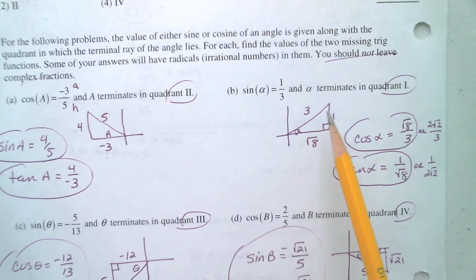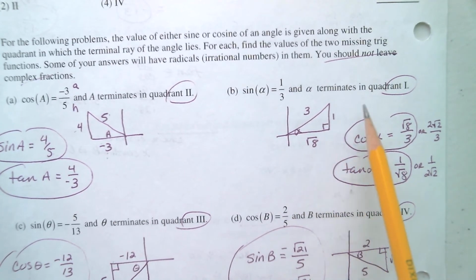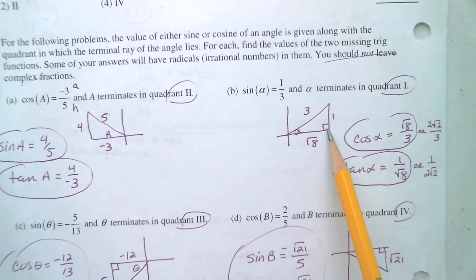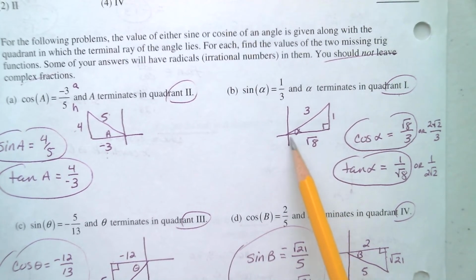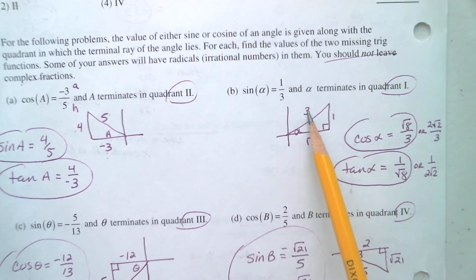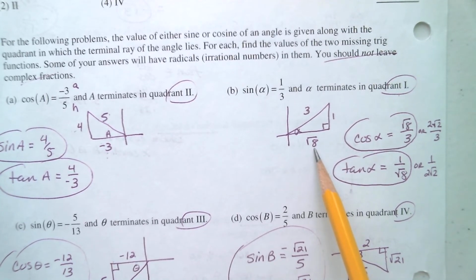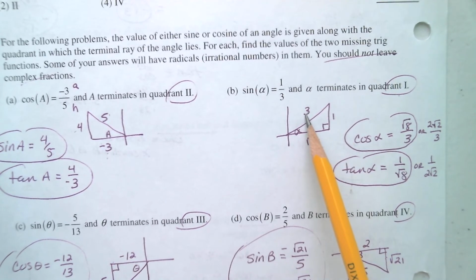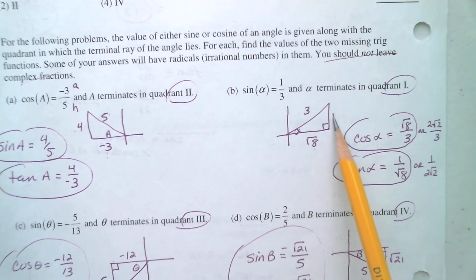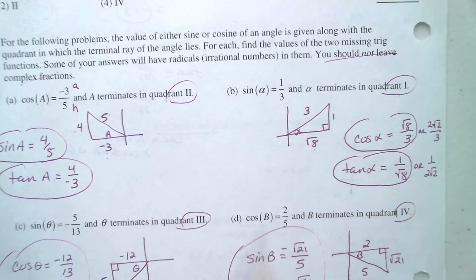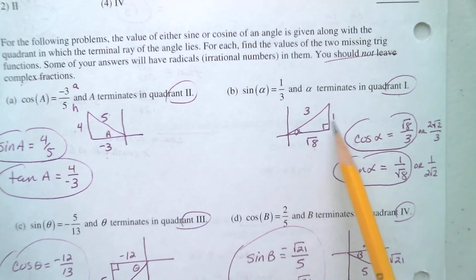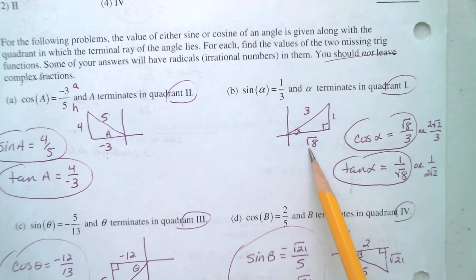B, we're in quadrant 1. I draw the right triangle in quadrant 1, label the angle alpha. Opposite hypotenuse, so opposite is 1, hypotenuse 3. Use Pythagorean theorem to figure out the other leg is square root of 8, right? Take the hypotenuse squared is 9, subtract the leg squared 1, we get 8. So the other leg is the square root of 8. Cosine is adjacent over hypotenuse, and tangent is opposite over adjacent.